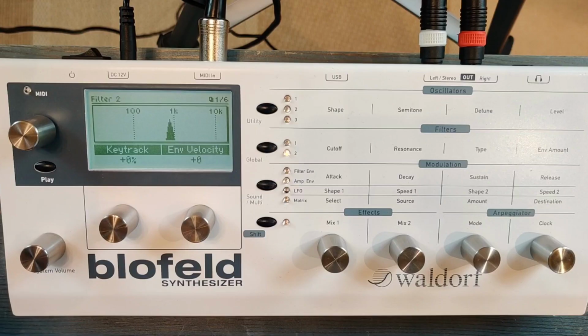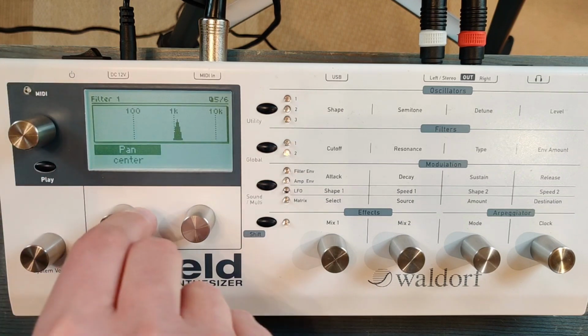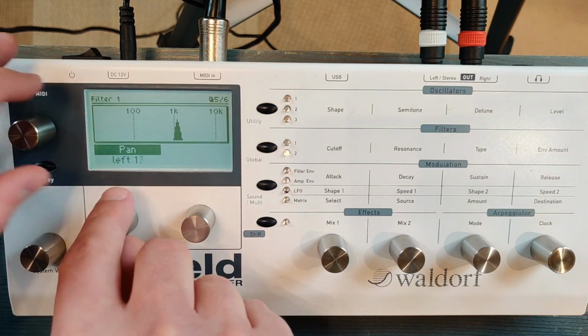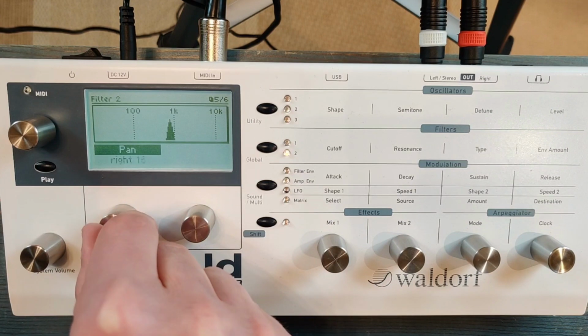So this is already more similar to a choir sound, but you have still this cheesy character of the wavetable. To get a slight stereo effect, you can change the panorama of filter 1 to left 20 and the panorama of filter 2 to right 20.